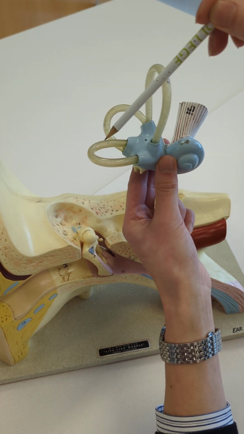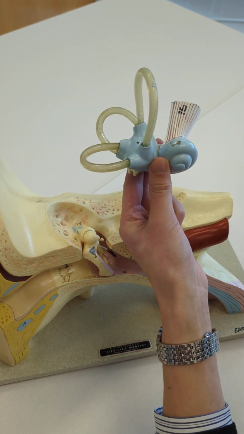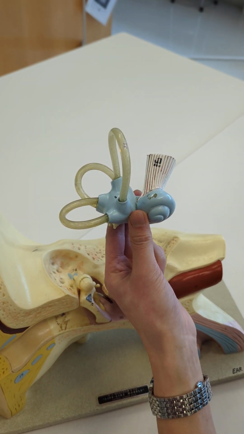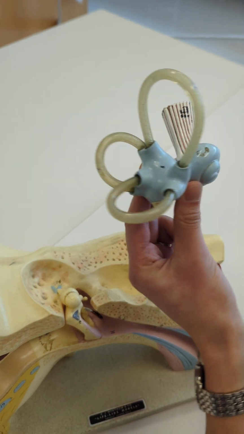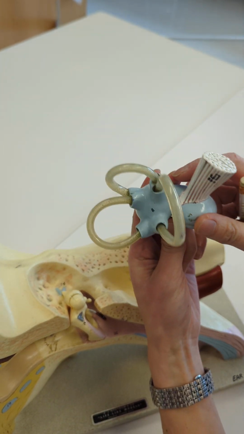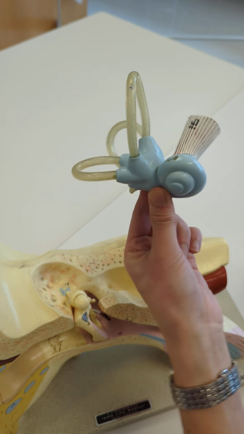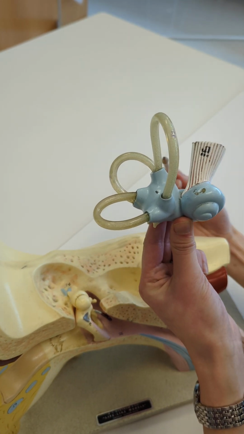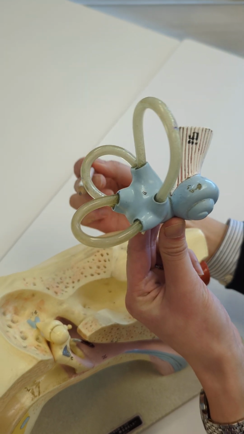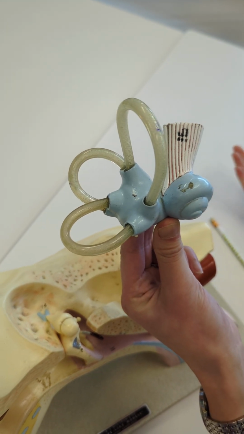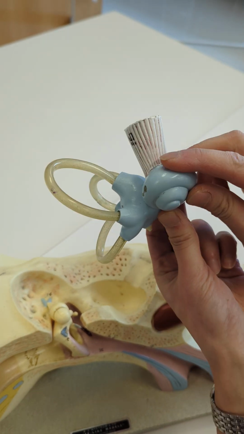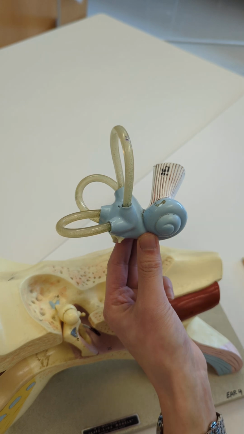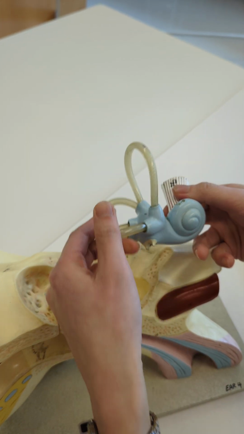Over here on the side, we have the lateral semicircular canal, and that will be most stimulated when you are shaking your head from side to side, as in saying no. Okay, so saying yes, it will be this one. Shaking your head will be the lateral semicircular canal. And at the back, we have the posterior semicircular canal, and that is most active when you are tilting the head to the side.